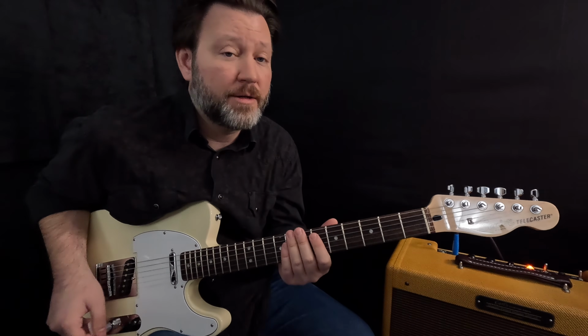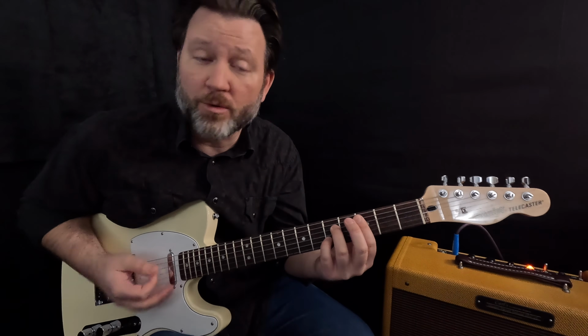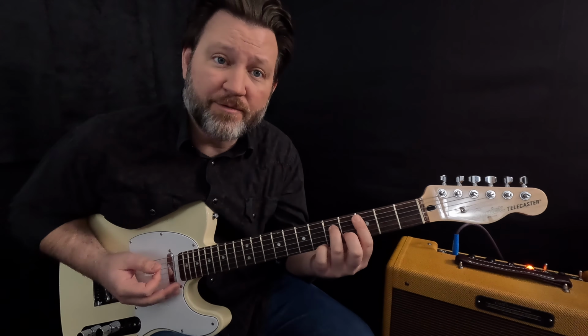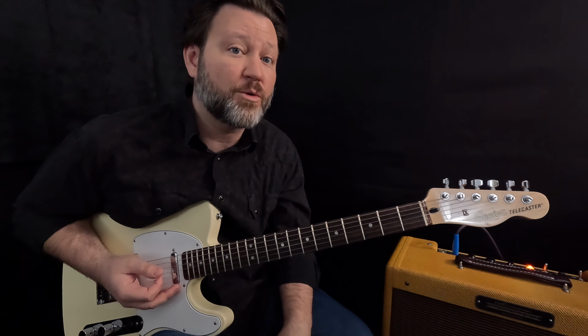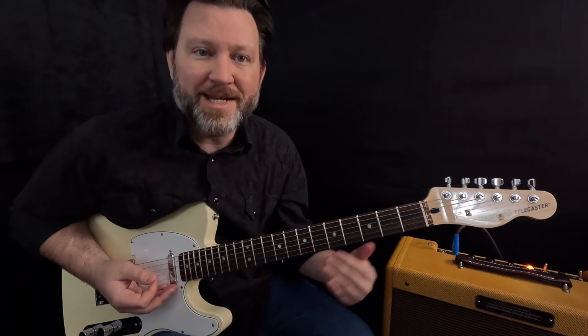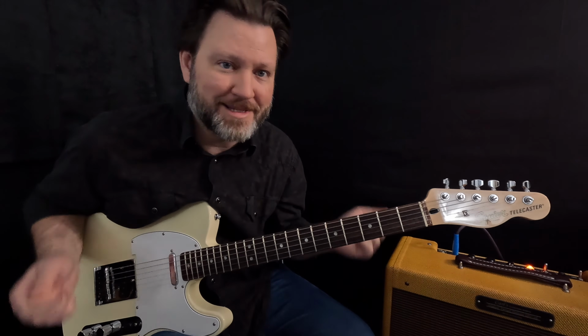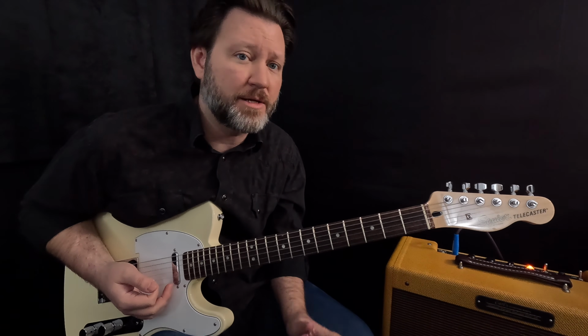So we learned 12 major 7th chords, then we learned 12 dominant 7th chords, and now we're at 24. And then we learned 12 minor 7 chords, now we're at 36, and then we learned 12 minor 7 flat 5 chords, now we're at 48. We did this on the low E string as well, and then we got 96 chords. These are all your first shapes that you're going to want to use for any tunes that use a 7th chord.